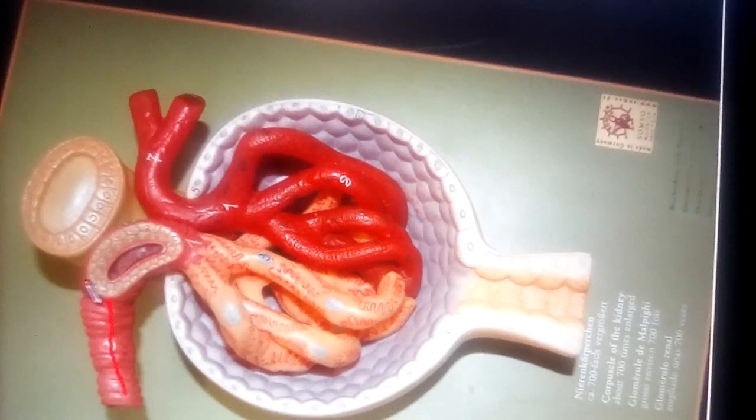I'll draw these again on the board in a bit. And of course, this arteriole will then lead into a capillary bed. All of this red mess in here, this little ball-like knot of capillaries, that is representing a capillary bed. It's called the glomerulus. Again, I'll write it on the board in a bit. But this is a capillary bed. It's like any other capillary bed, more or less.